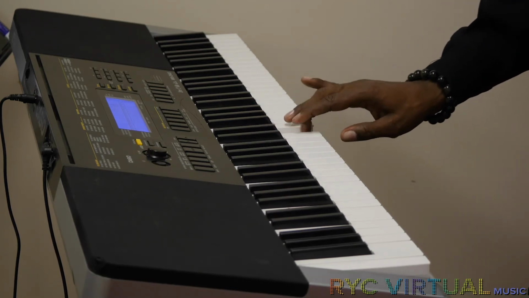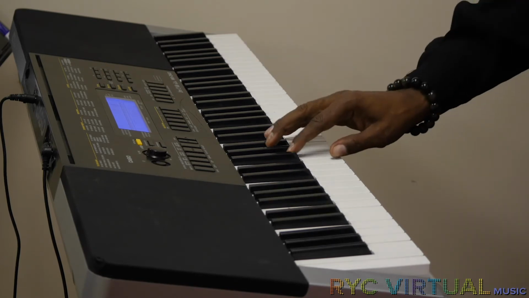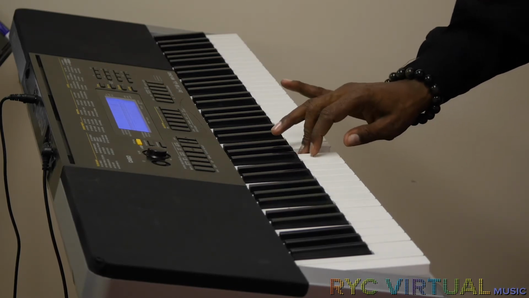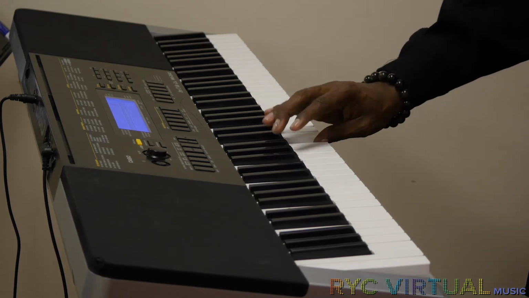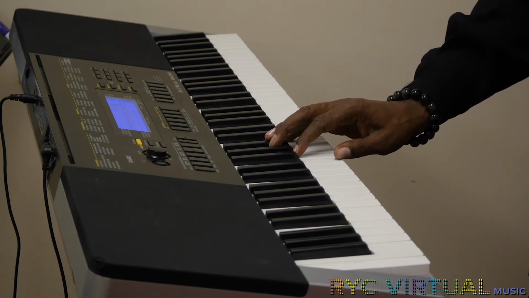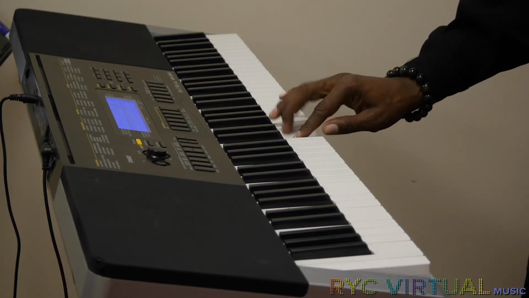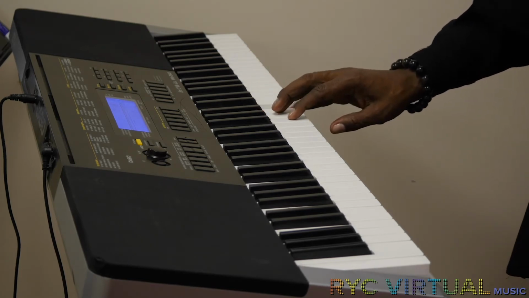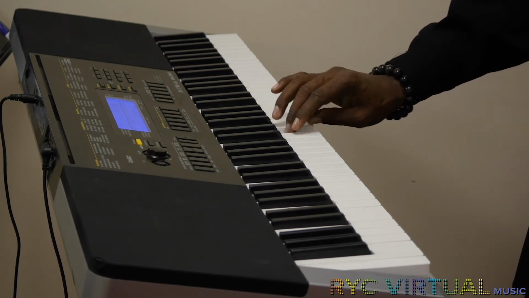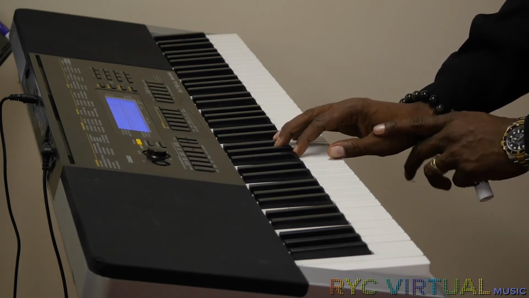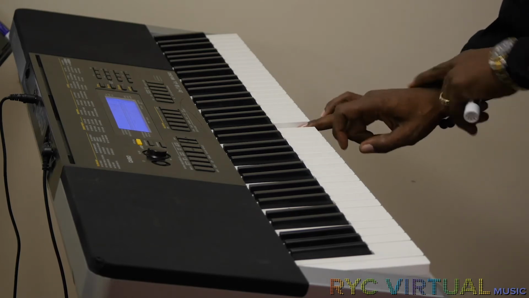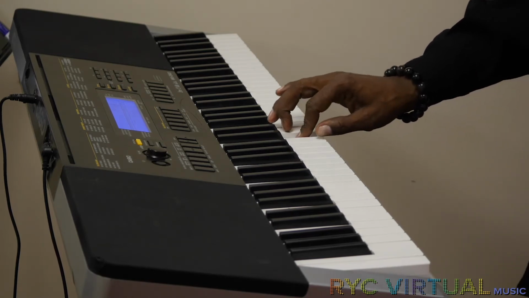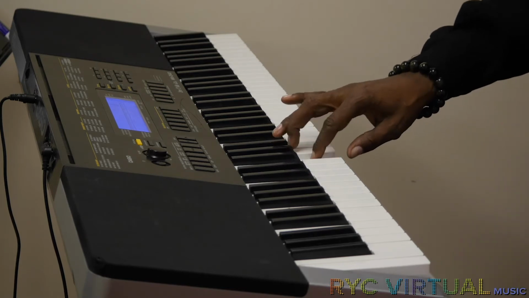So let's do it fast so you can hear it. Not fast, but just a little bit quicker. Come backwards. You've heard that scale before. We did it in C, remember? Now we're doing it in F. Once again. We come backwards, start on the 4 again. 4, 3, 2, 1. 4, 3, 2, 1. All right? So that's our F scale.